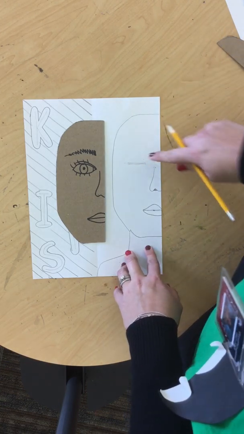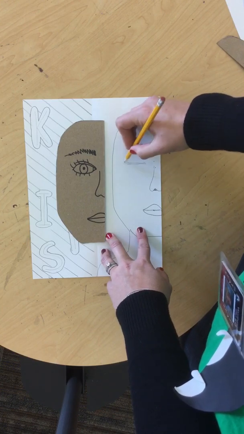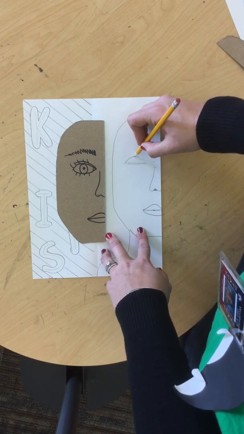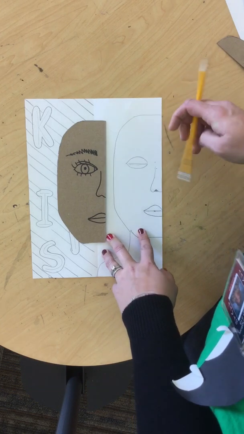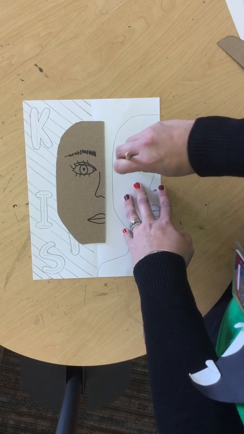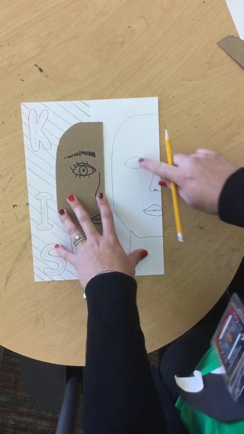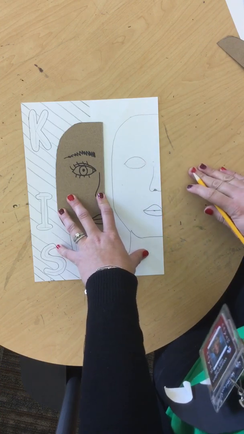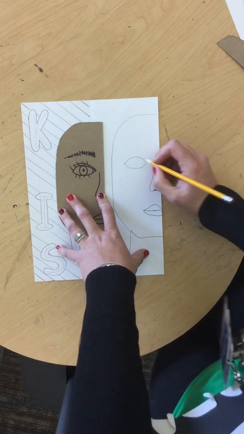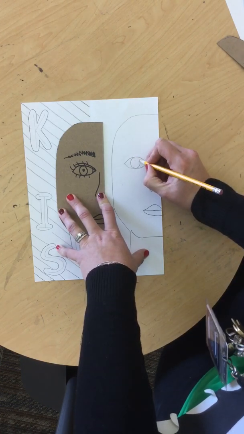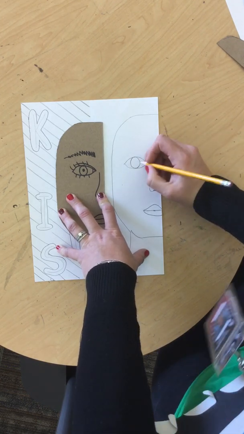Okay? And then this line shows me where my eye needs to be. So this corner of my eye and this corner of my eye, I'm going to make a curved line up and then a curved line down. And I can erase that line in the middle. Okay? And then after I make my football shape or lemon shape or almond, whatever you want to call it, you're going to try and make a perfect circle in the middle of your eye. And then put one more circle inside of that.